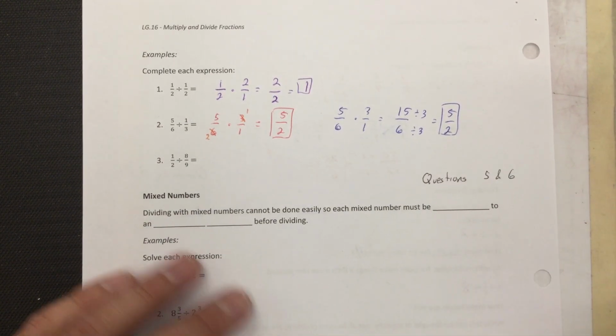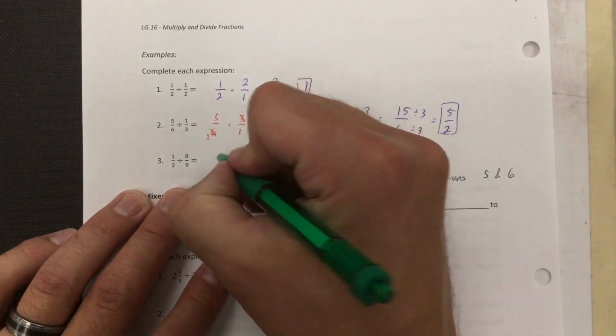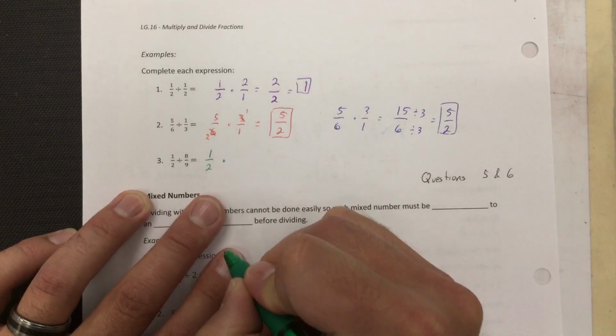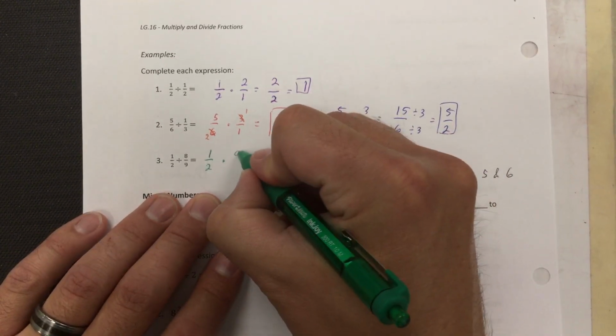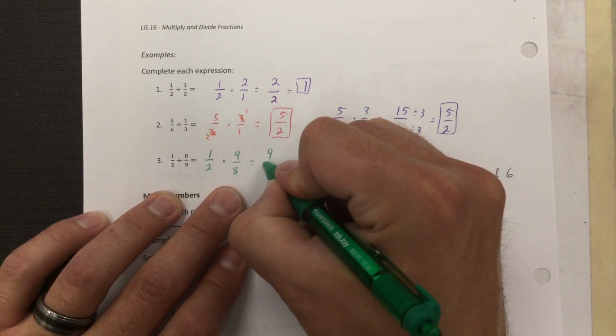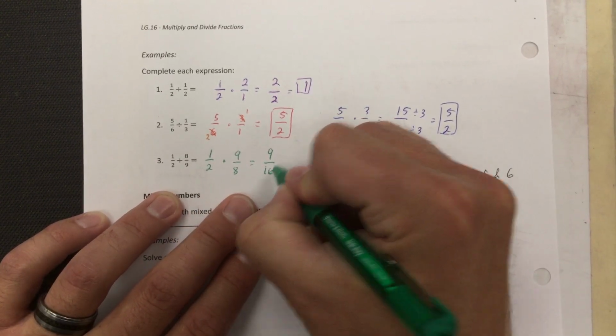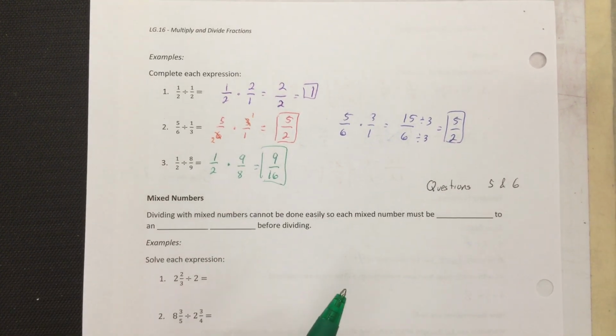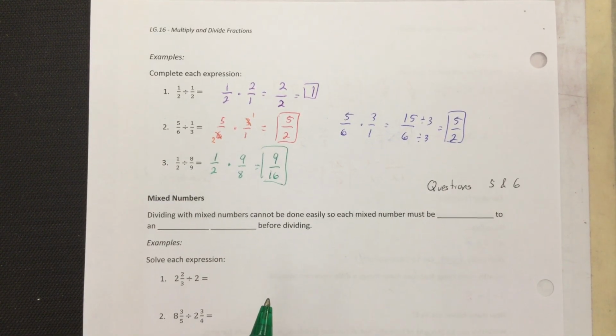Final one, 1/2 divided by 8 over 9. We keep the first one the same, and we multiply. Again, remember that little dot means multiply. The reciprocal, 9 over 8. 1 times 9 is 9. 2 times 8 is 16. This one right here does not get simplified, as that is as simple as it gets for the answer.